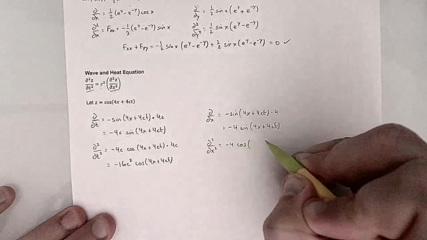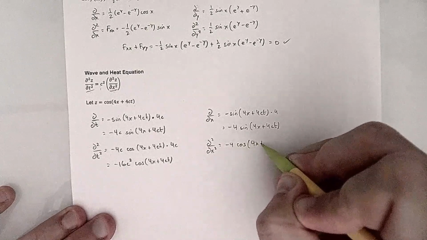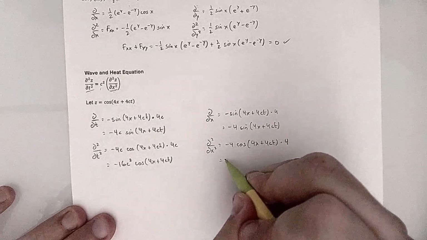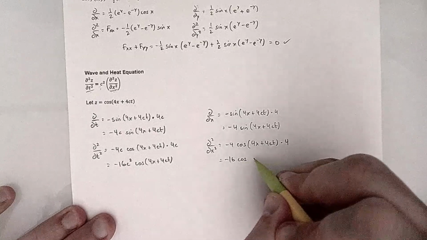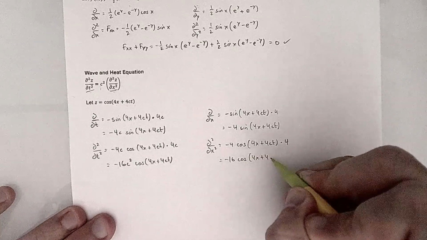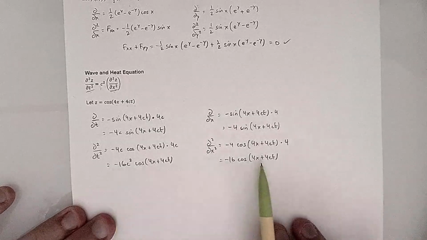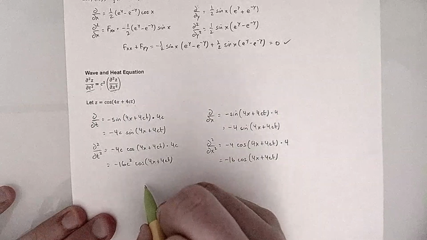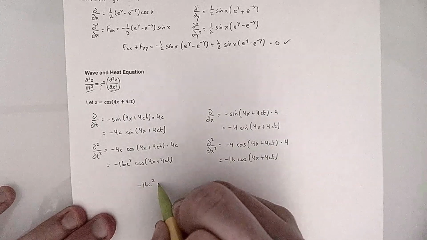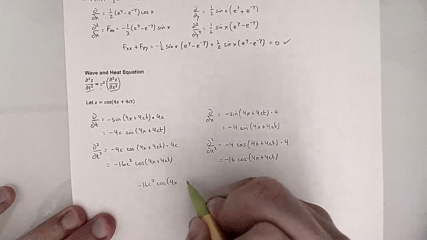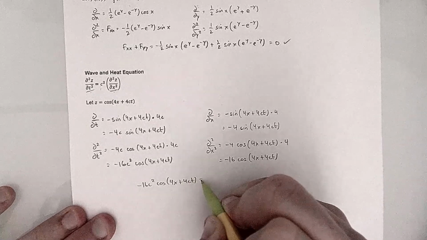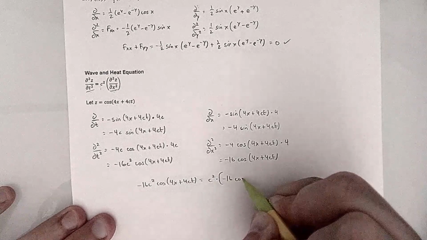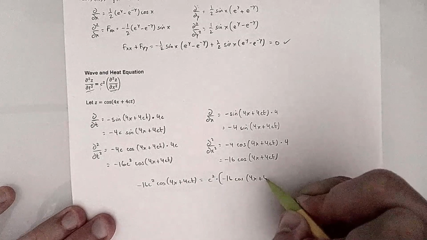This becomes cosine again, 4x plus 4ct, and again, it spits out another 4. And that gives us negative 16 cosine of 4x plus 4ct. And this is starting to look pretty suspicious, so let's take a look. Negative 16c squared cosine of 4x plus 4ct is, of course, c squared times negative 16 cosine of 4x plus 4ct.